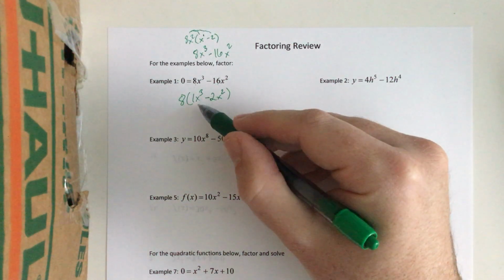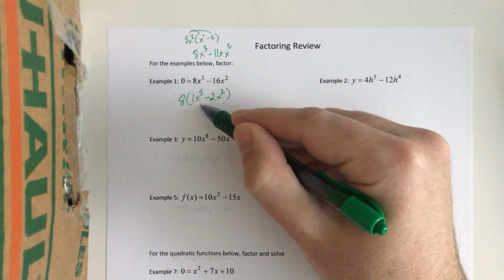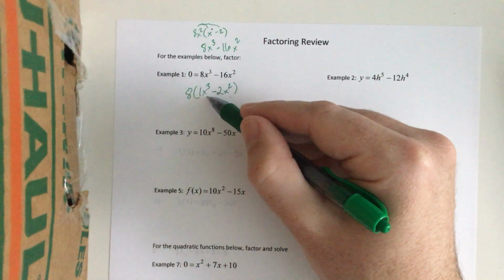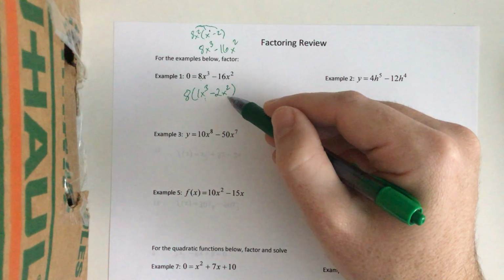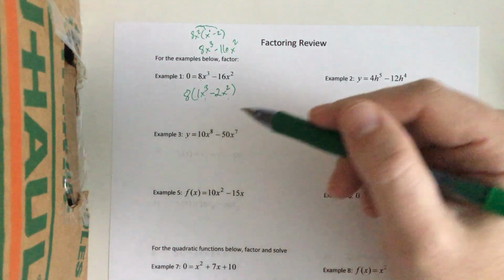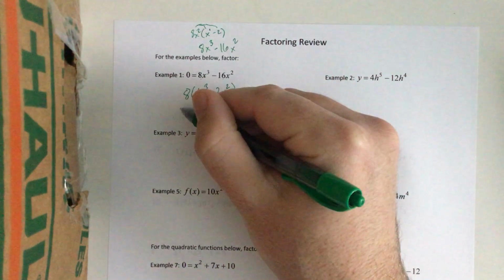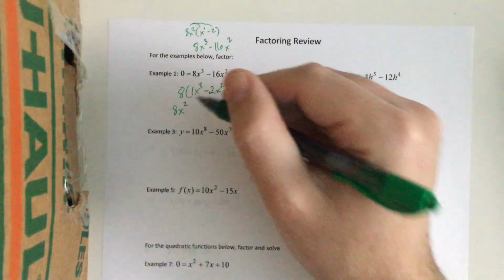When you do the variable, both of these terms have x's in them. And so this is an x cubed, this is an x squared. The x cubed means there are 3 x's here. The x squared means there are 2 x's here. So you can take out as many of the variable as its lowest amount. So if there's 3 here and 2 here, we can take out 2 x's. So we can take out an x squared.